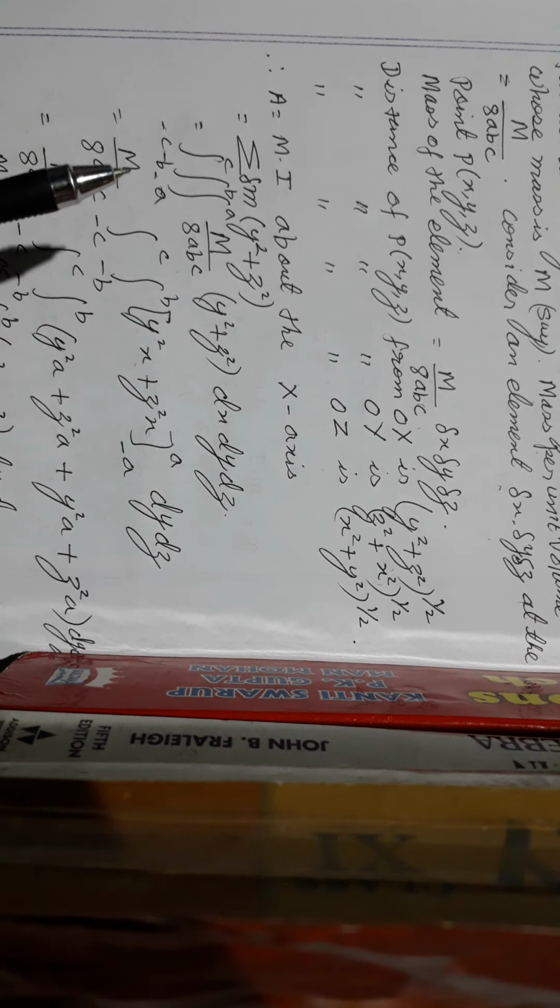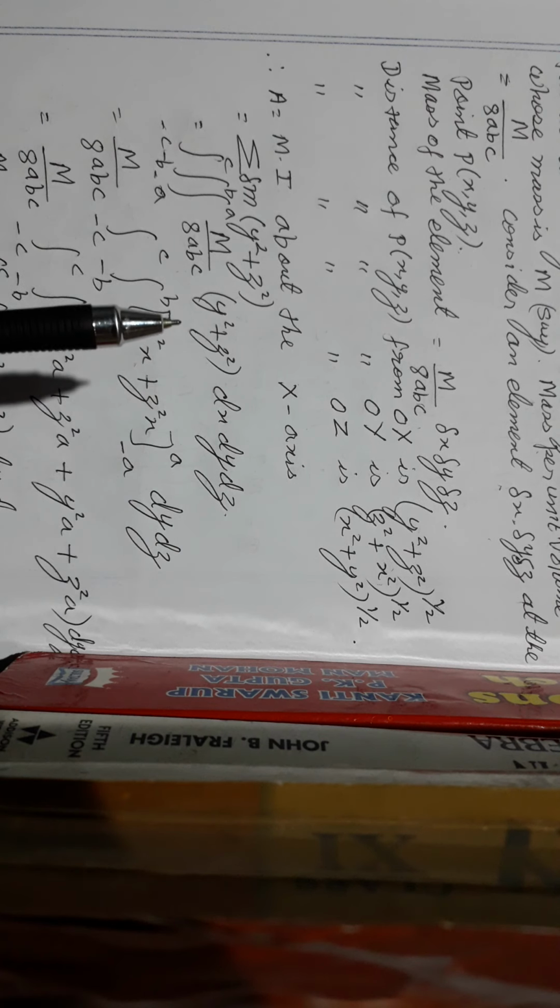Now, how to find the limits. I have already explained that the length of this cuboid is 2a, the breadth is 2b, and the height is 2c. But since the axis is lying at the center, we take the limits as minus a to a for x, minus b to b for y, and minus c to c for z. Here M by 8abc is a constant, so it will come out of the integration.